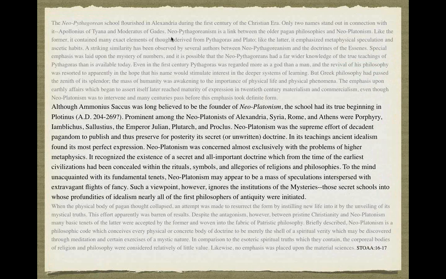In its teachings, ancient idealism found its most perfect expression. Neoplatonism was concerned almost exclusively with the problems of higher metaphysics. It recognized the existence of a secret and all-important doctrine, which from the time of the earliest civilizations had been concealed within the rituals, symbols, and allegories of religions and philosophies.